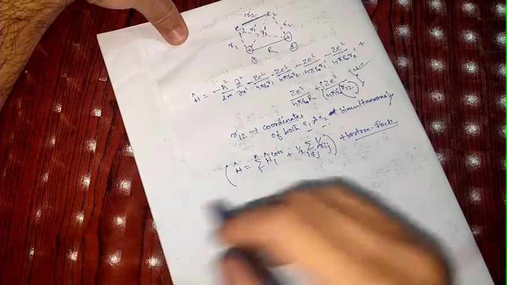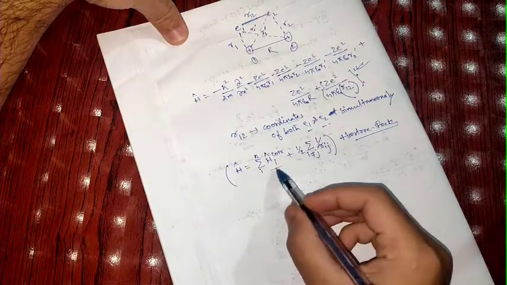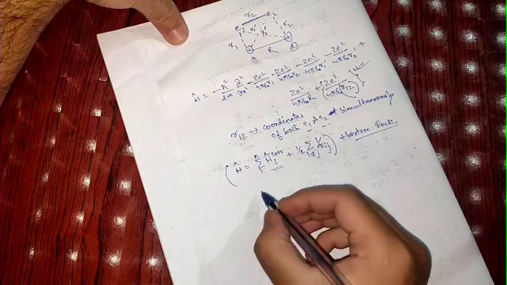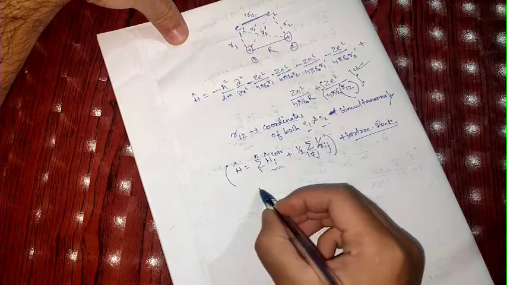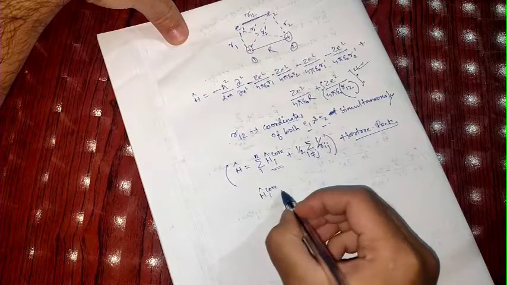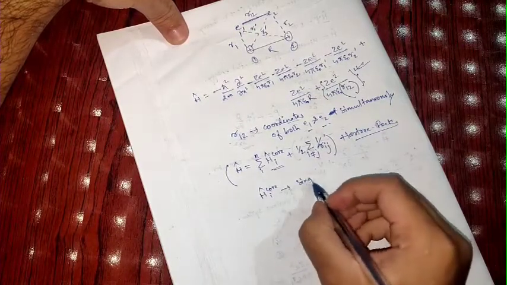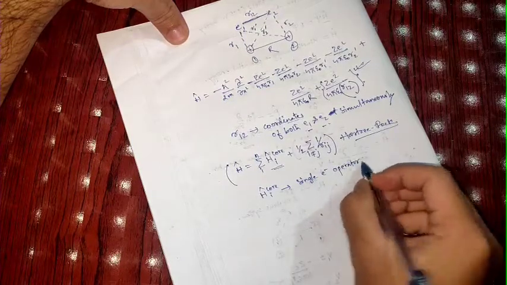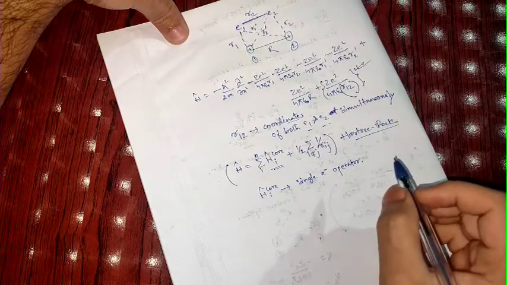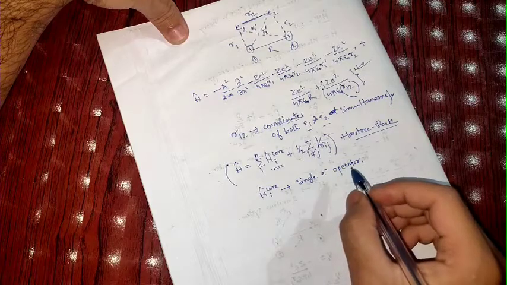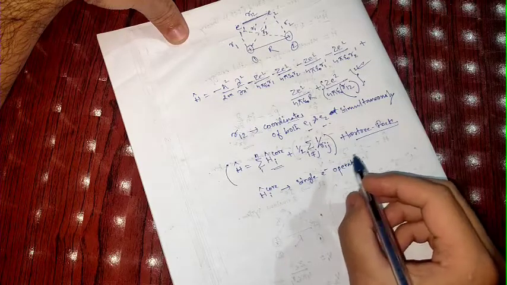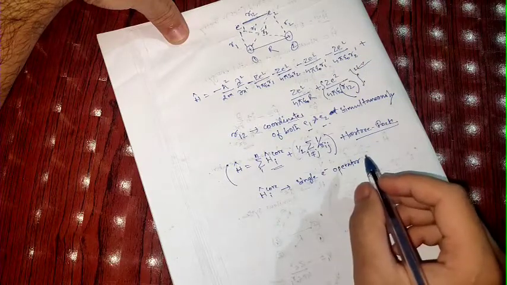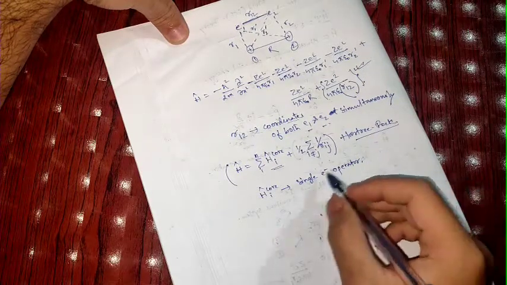Okay, so what is this H cap core i? What is this value? H cap core is nothing but a single electron operator, and it gives us an idea of the interaction between the electron and the nuclei.